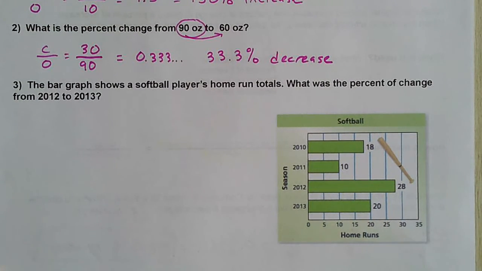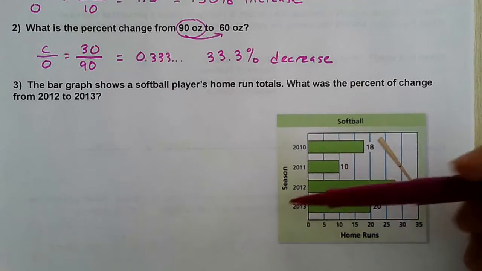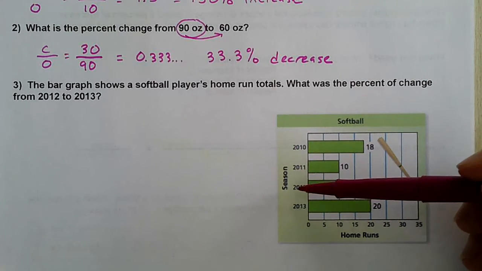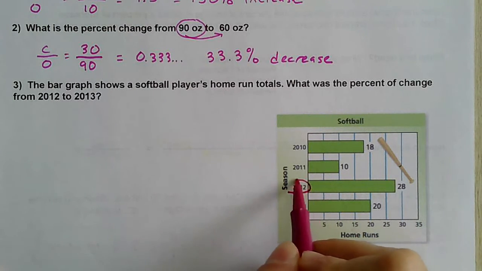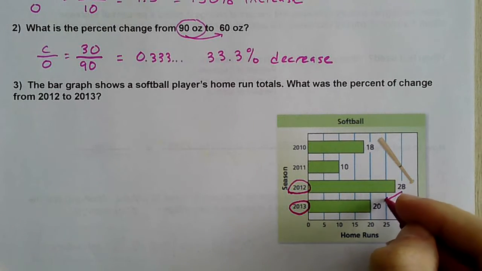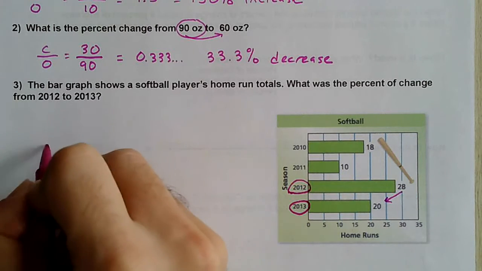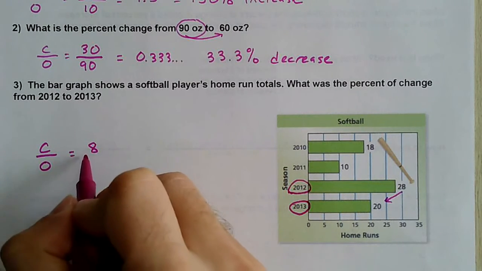Example 3, the bar graph shows a softball player's home run totals. What was the percent of change from 2012 to 2013? If we look at our graph, here on the y-axis, we have seasons: 2010, 2011, 2012, 2013. And on the x-axis, we have home runs. So we're looking at the 2012 and the 2013 season. From 2012 to 2013, we have a change of 8 home runs divided by the original.